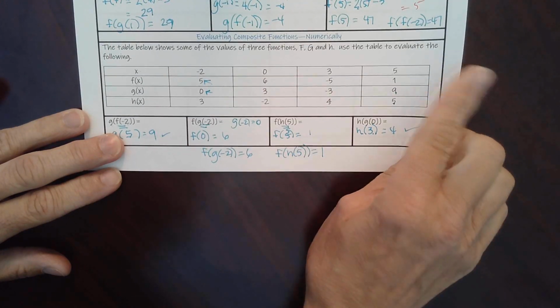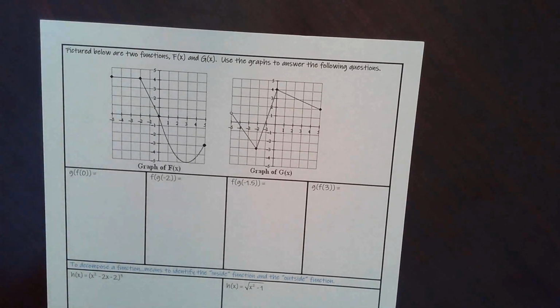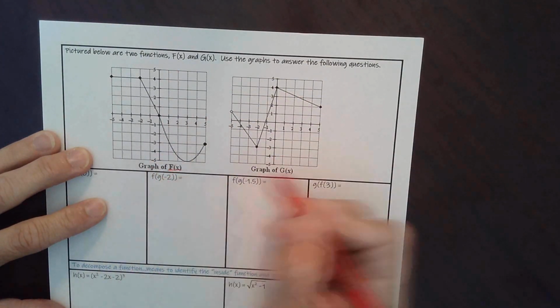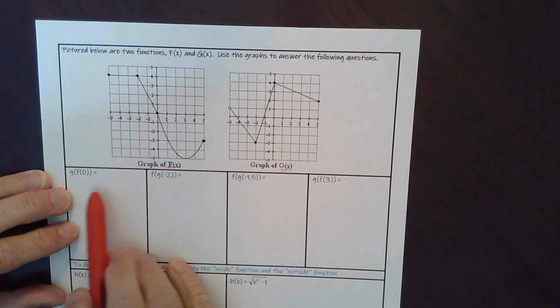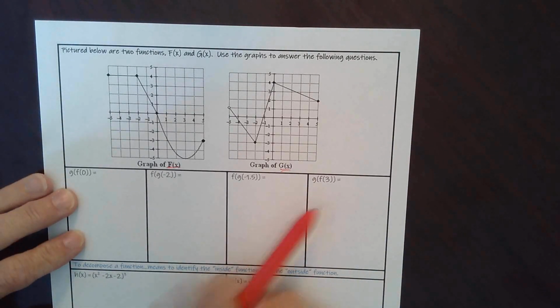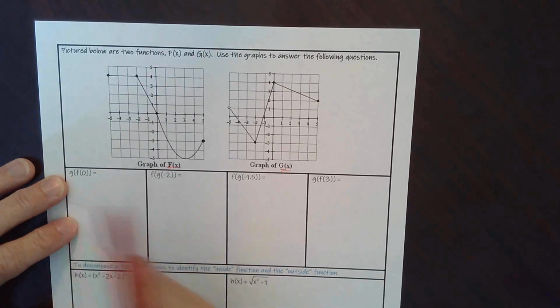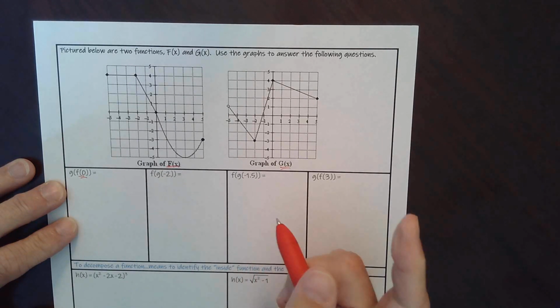All right, so now let's look at this from the perspective of two graphs, two functions in the form of a graph. So here we have two functions. We have an f function, the graph of f, and we have the graph of g. And I want us to do something very similar to what we did on the last example. I want us to find g of f of 0. And so now we want to identify f of 0 first.